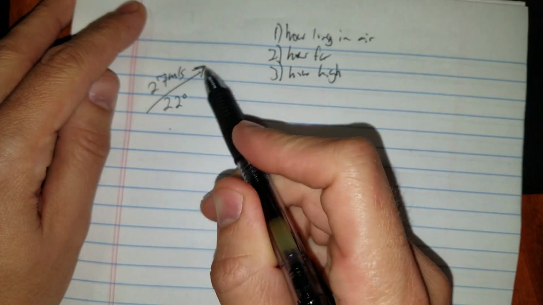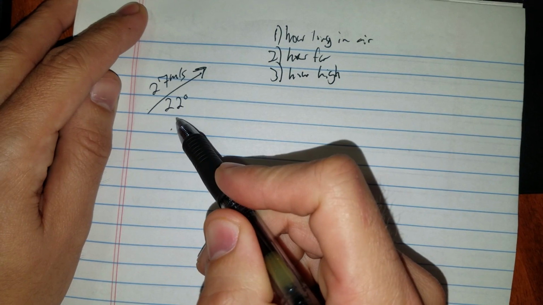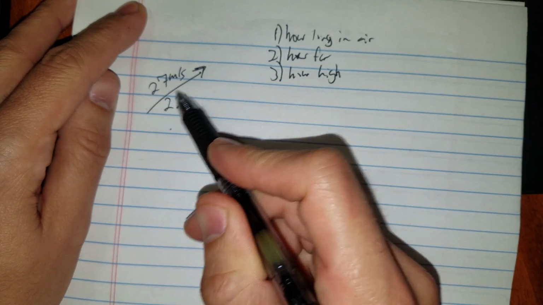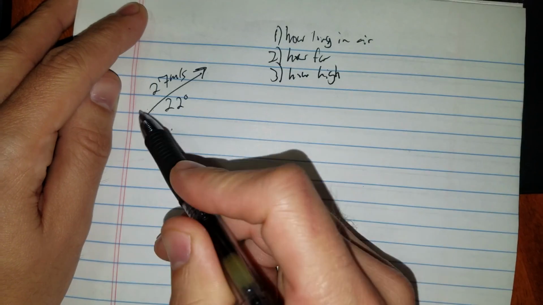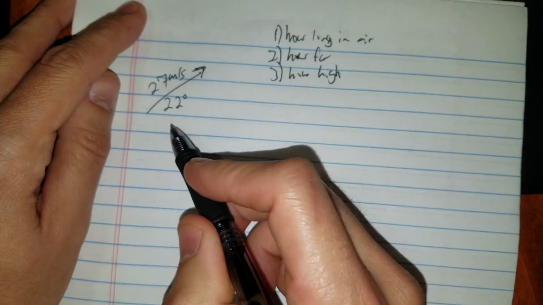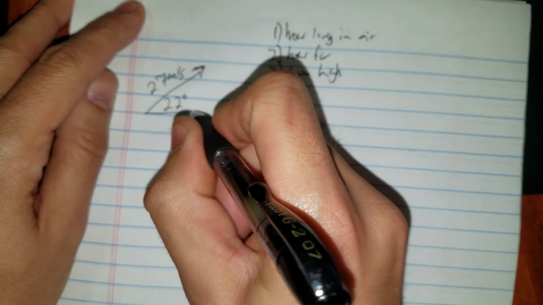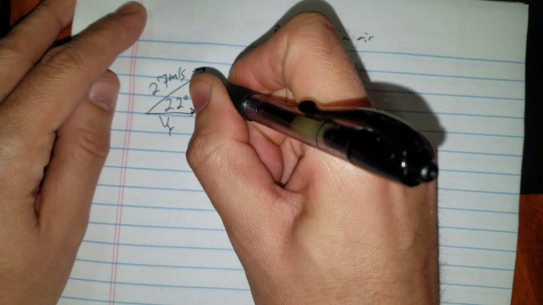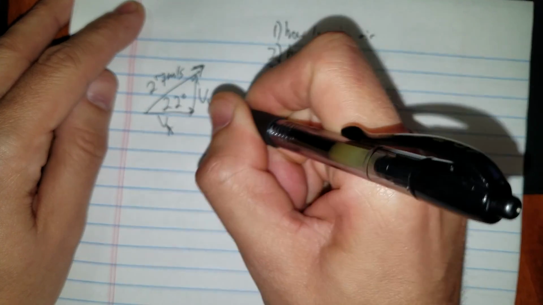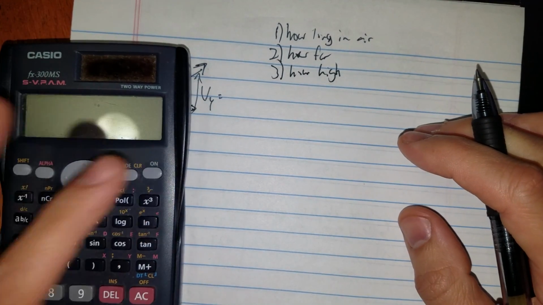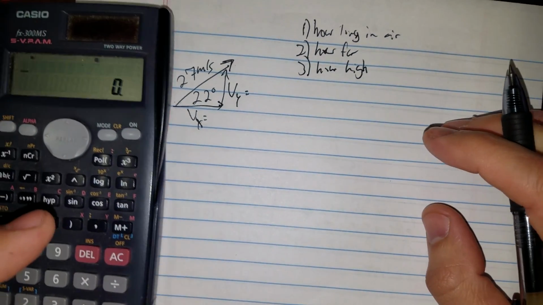Now this is a velocity vector going up to the right at 22 degrees. It's just combined velocity, x and y combined to give this angle. So we want to find the components, the x part, vx, and then the y part, vy. We do that with our calculator using SOHCAHTOA, which we've gone over, and I think everyone's good with.